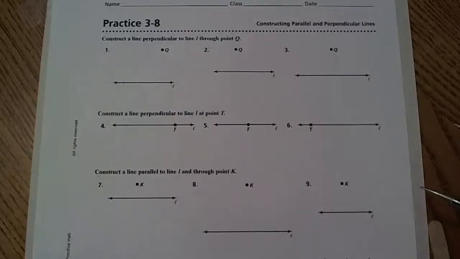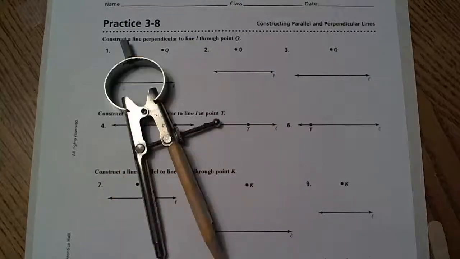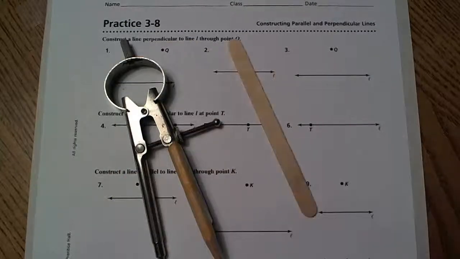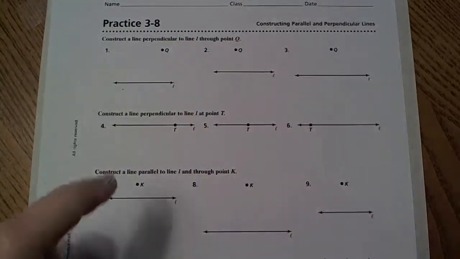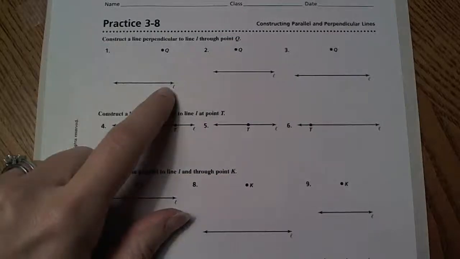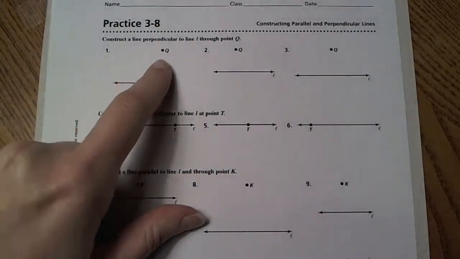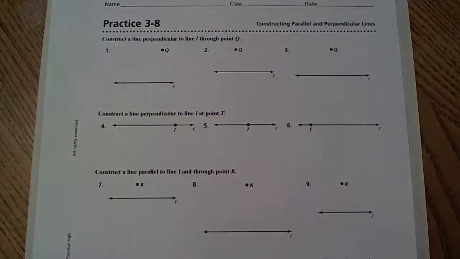Let's start with practice 3-8, constructing parallel and perpendicular lines. Constructions, got a compass and a straight edge, you are all set. Number 1, construct a line perpendicular to line L through point Q. These are some of the quickest ones to do because all we need to use are 2 arcs.